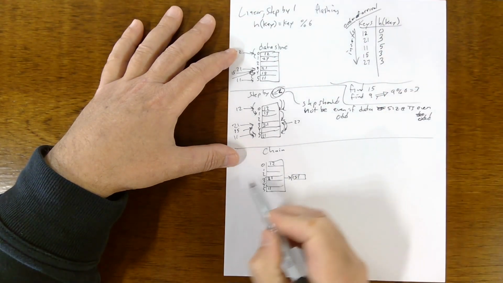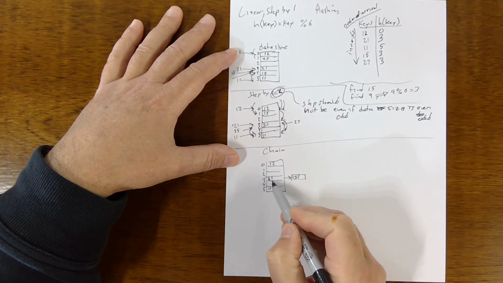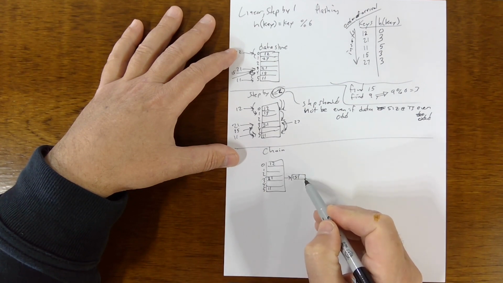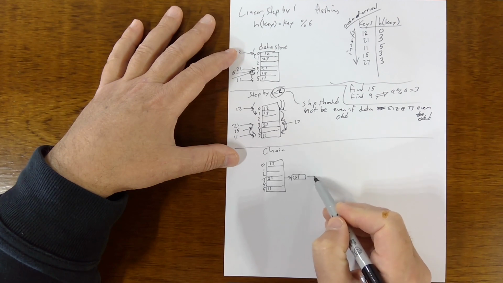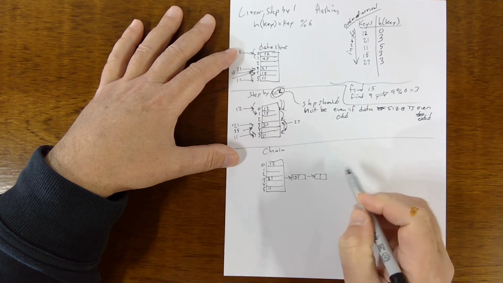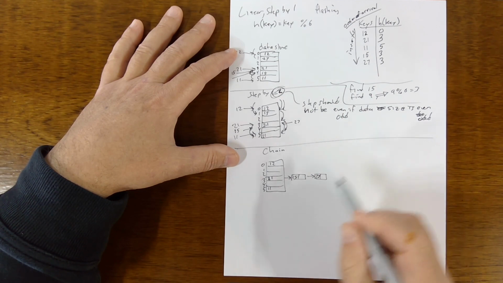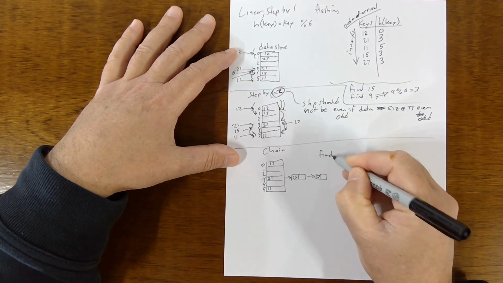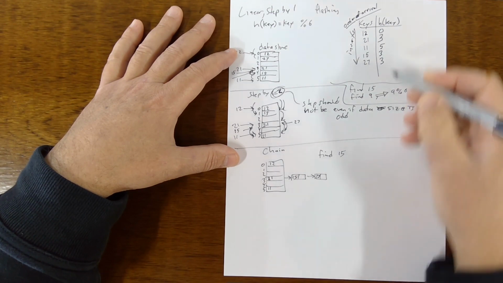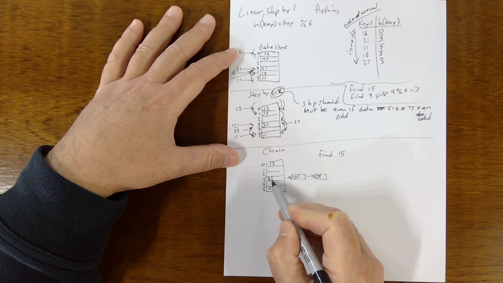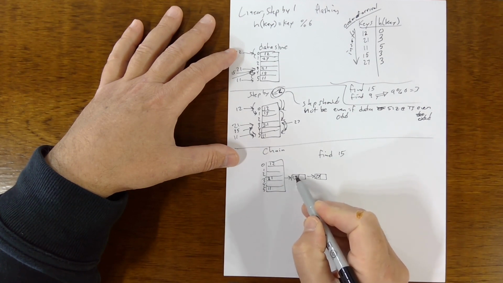And then 27 shows up, hashes to 3. 21's there, so you follow the link. 15's there. That's the end of the chain, and so you just add another link. So if you were going to do a find 15, you'd hash to 3, you'd go here, and that's not 15, so you follow the link and you found it.